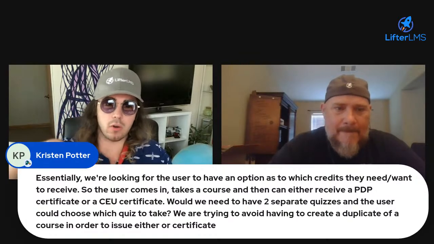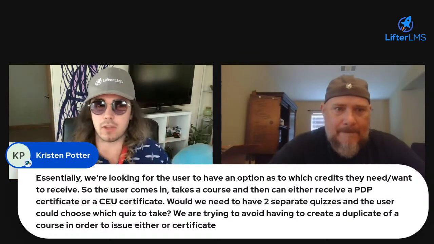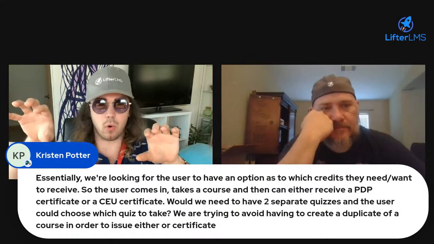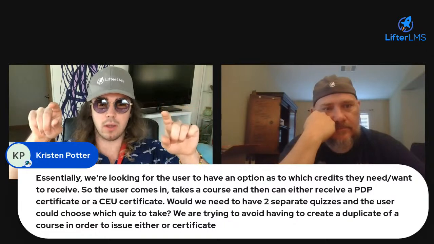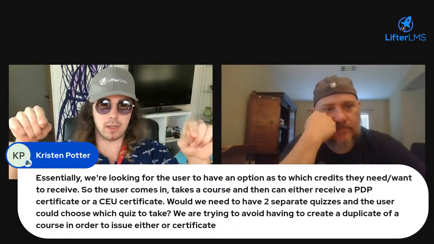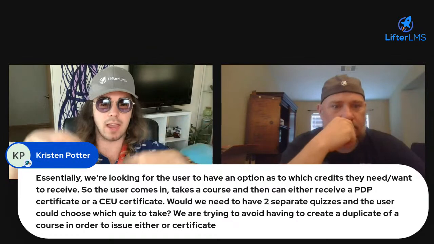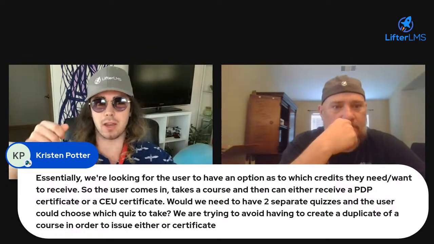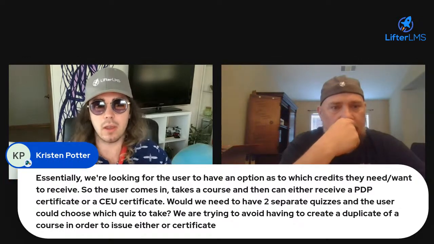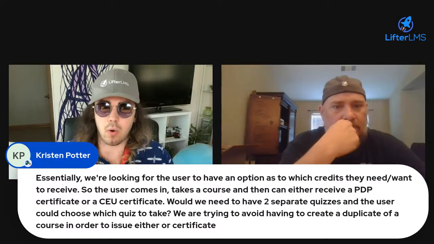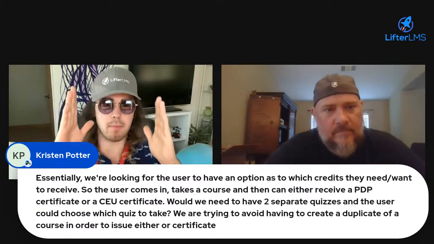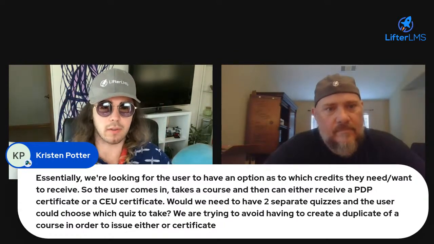They would go enroll into one of the two courses, and since they already have the user information, it would be like a one-click setup. They would see the button for course 1, they'd see the button for course 2, the PDP credit or the CEU credit, and then they basically take the same course, but then at the end they choose which test they're going to take by enrolling into the appropriate course, and then taking the test for that course. So it would be separate quizzes, separate certificates, but most of the content would be within one course. Did that kind of track?